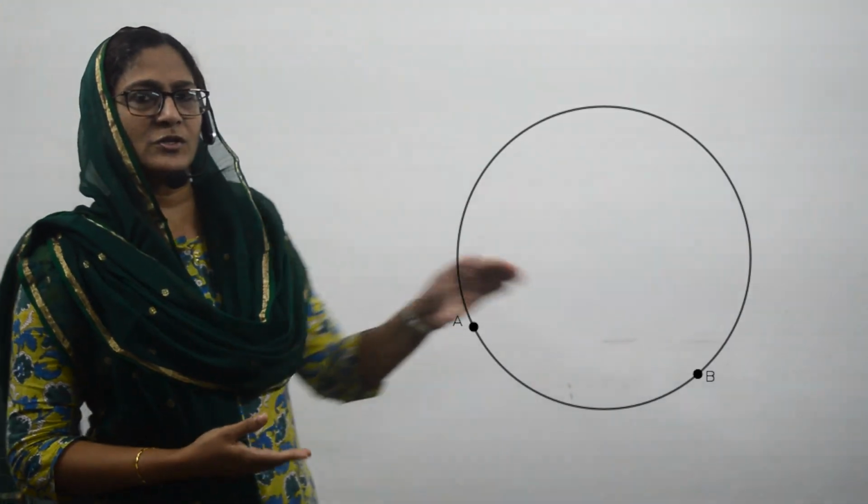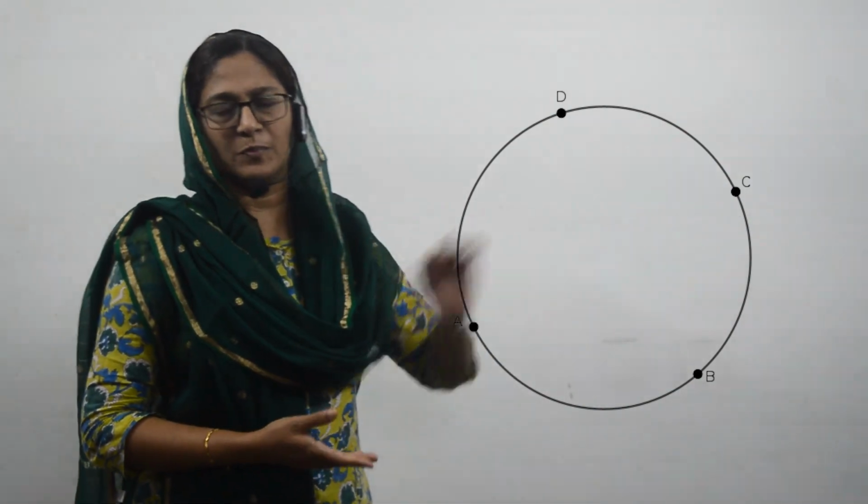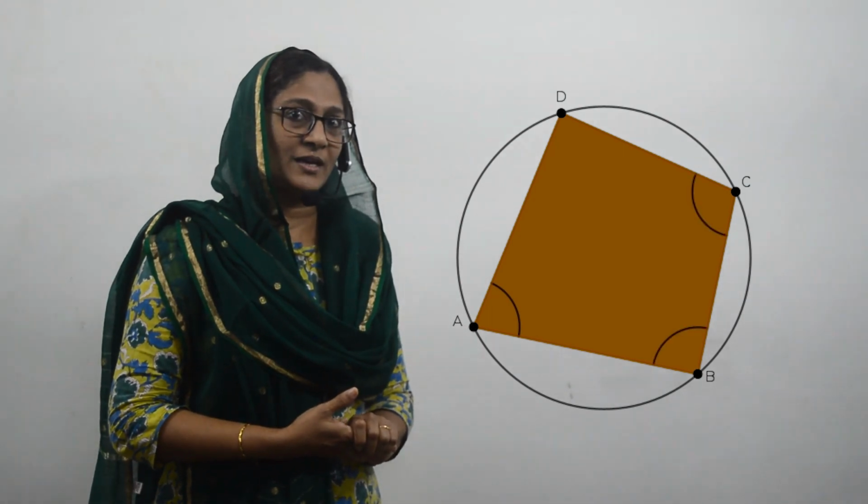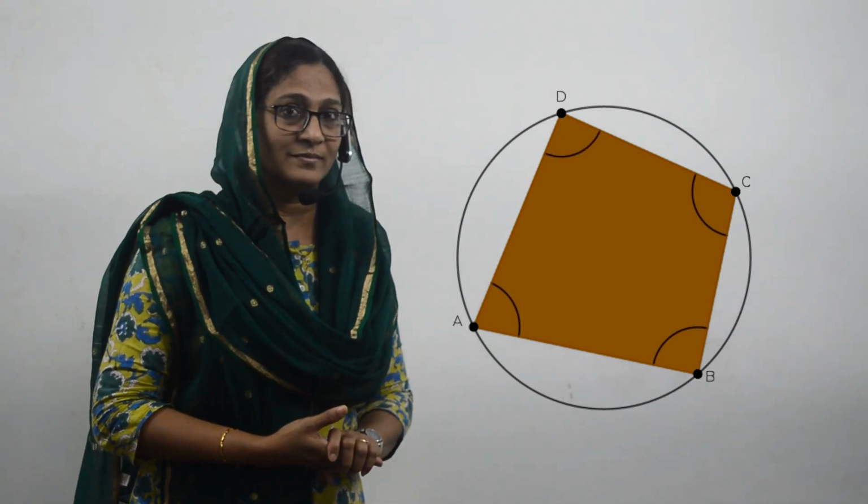Let's put it in another way. I have a circle here and I have 4 points on the circle, A, B, C, D. Joining the 4 points, I get a quadrilateral ABCD. Now, the same 4 points A, B, C and D make two angles in two opposite arcs. Let's say the angles are small a, small b, small c and small d.